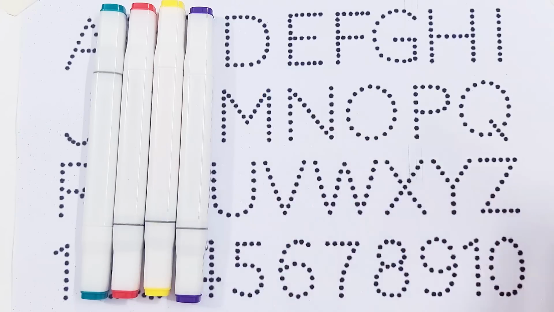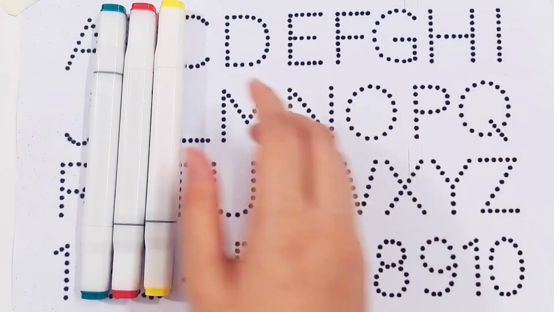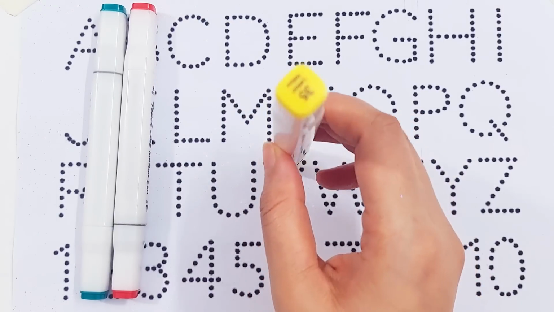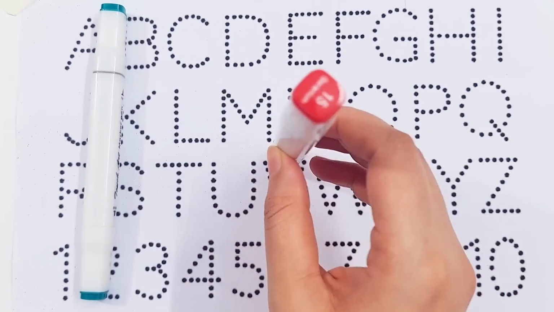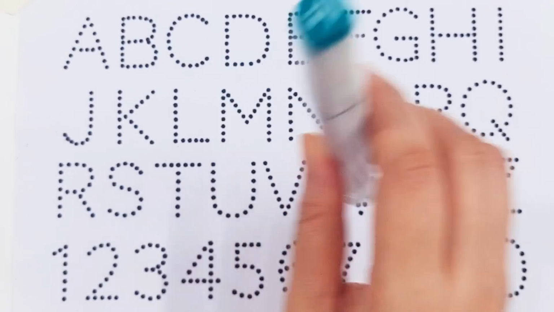Sky blue color, violet color, yellow color, red color, green color.